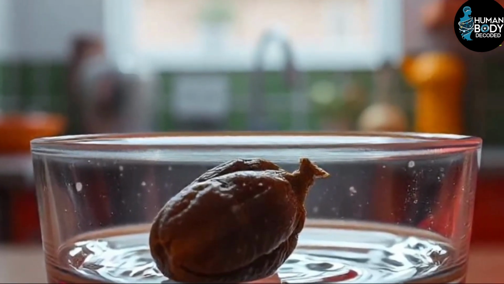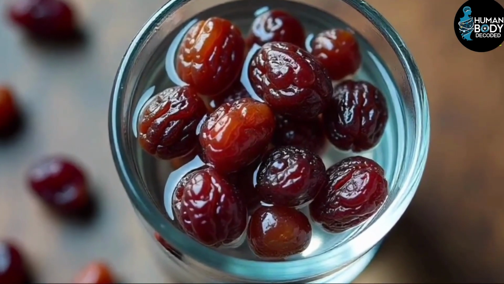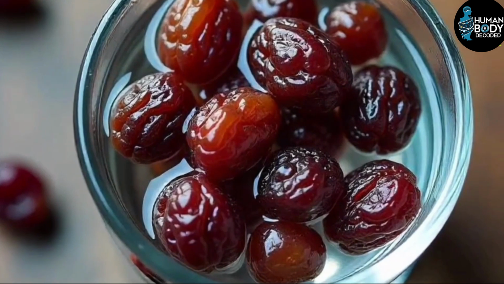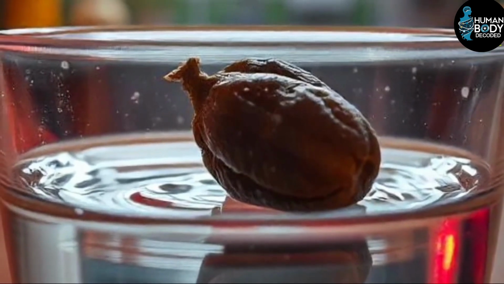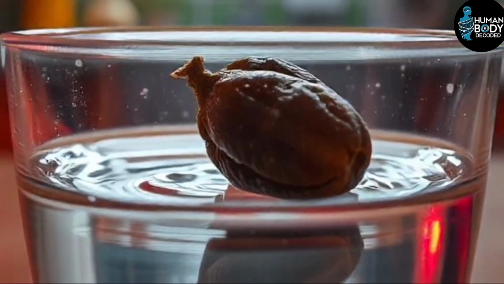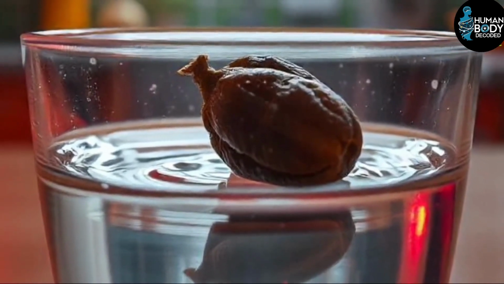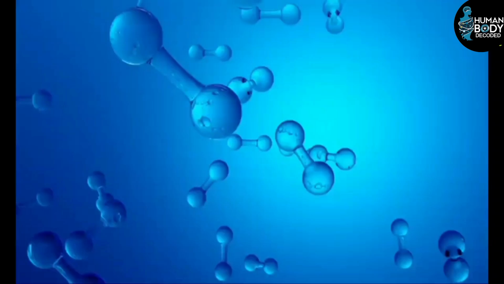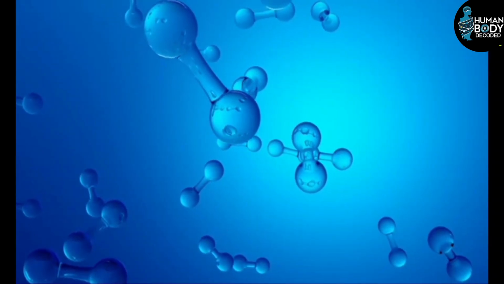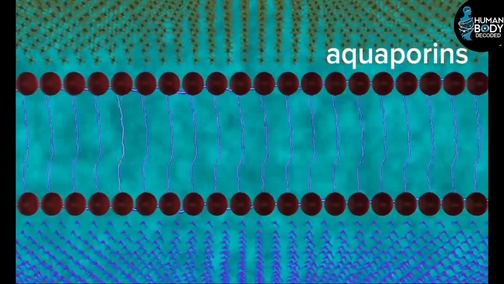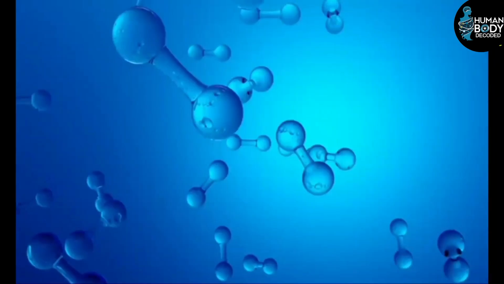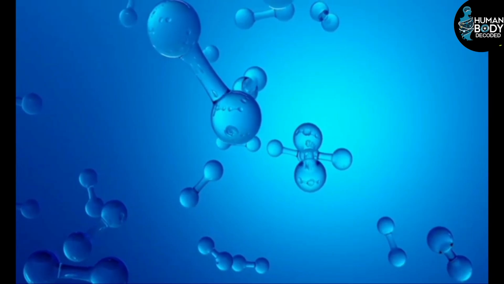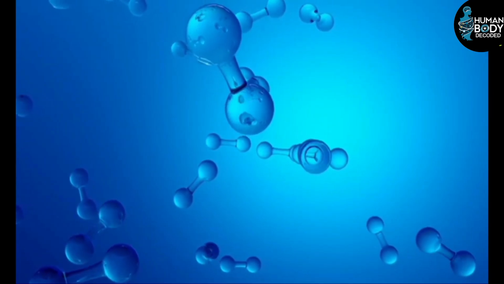After a while, the raisin will absorb water because the concentration of water molecules is higher outside the raisin and lower inside. This causes water to move into the raisin to balance the concentration on both sides of the raisin's membrane. That's osmosis at work. Water molecules can pass through the cell membrane through special channels called aquaporins. These protein channels allow water to move more easily than it would through the lipid bilayer alone.